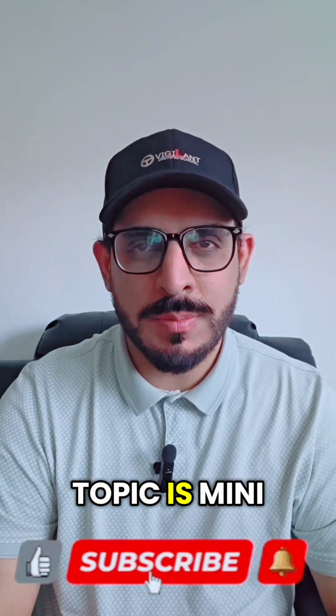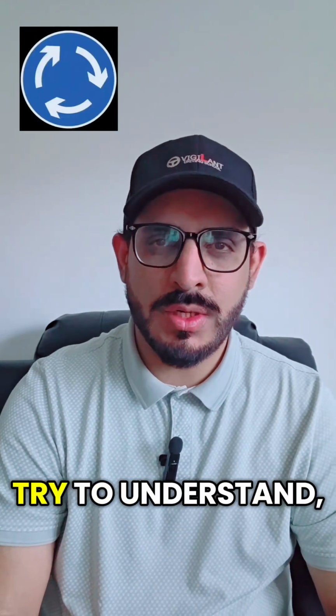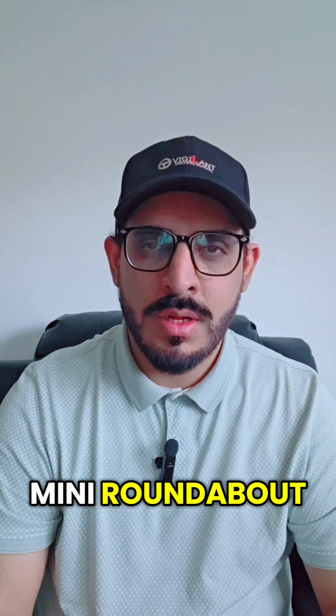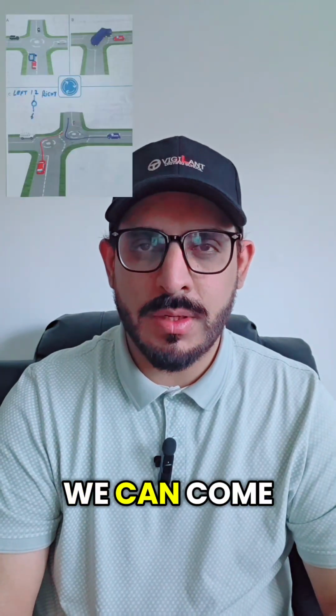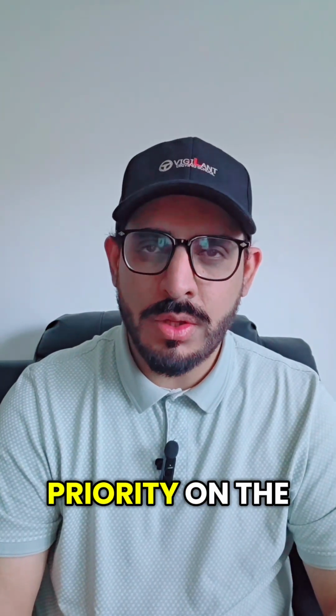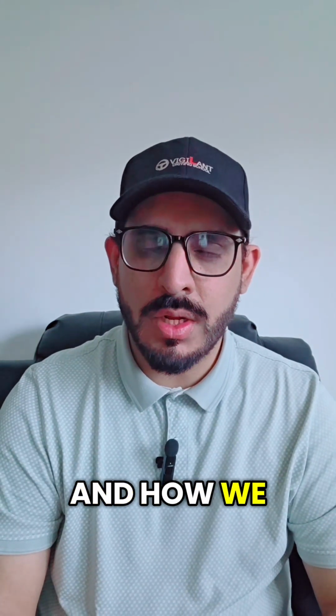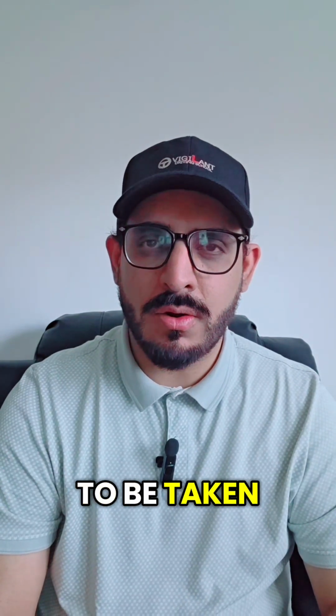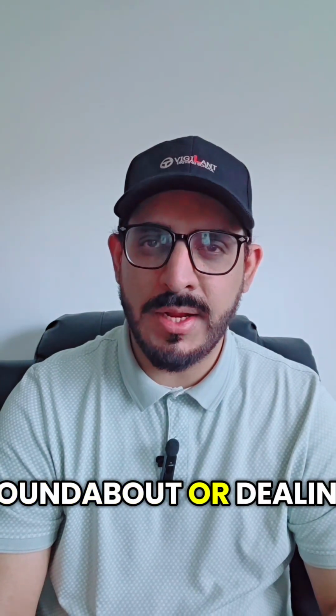Today our topic is Mini Roundabout. So we will try to understand how we approach and deal with Mini Roundabout and what type of Mini Roundabout we can come across, who has the priority on the roundabout or right of the way, and how we approach towards it and how we're gonna deal with it. So there are so many different things we need to be taking care of when we are approaching the Mini Roundabout or dealing with it.